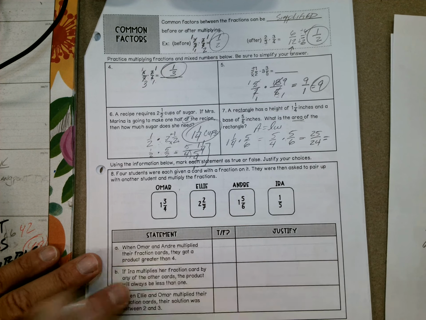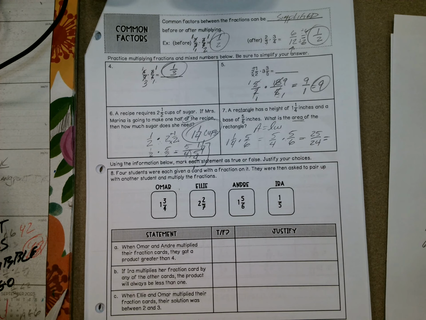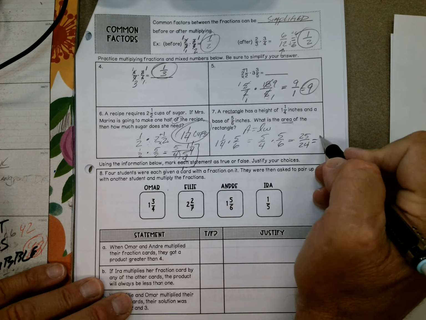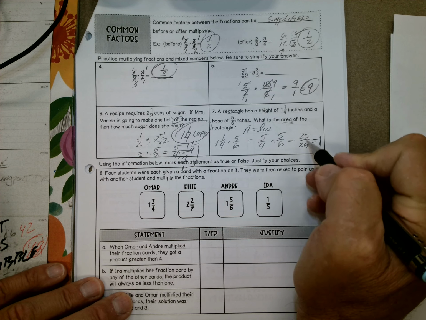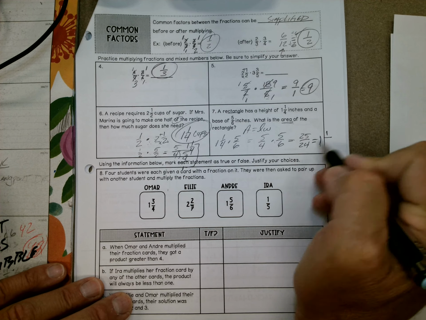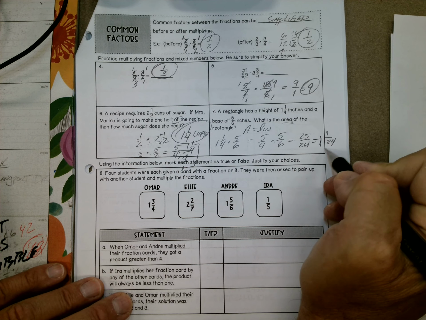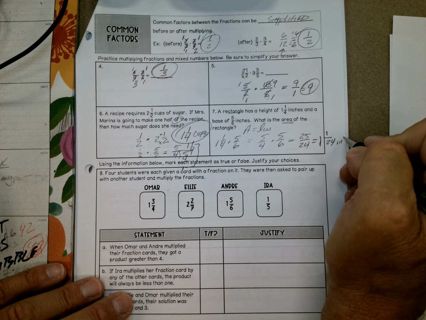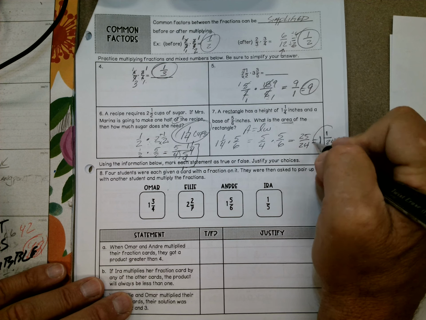Now, this is a scenario that I want you to try to do mentally. And what I mean by mentally is 24 goes into 25 one time. 25 minus 24 is 1, and the denominator won't change. So that's 1 1/24 inches squared.